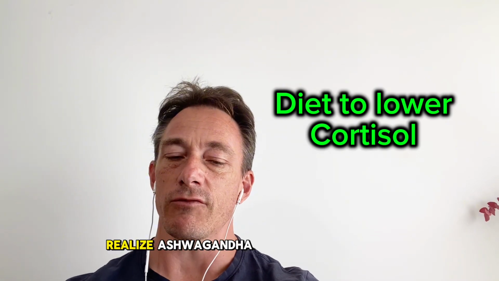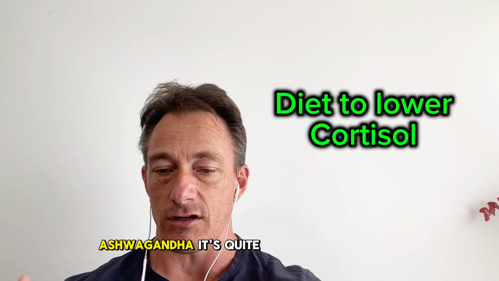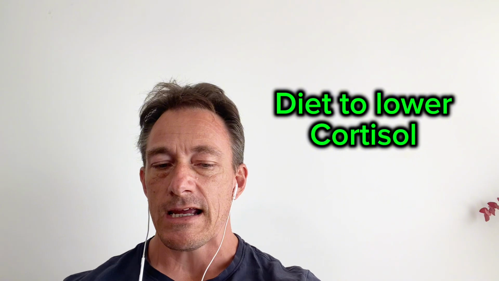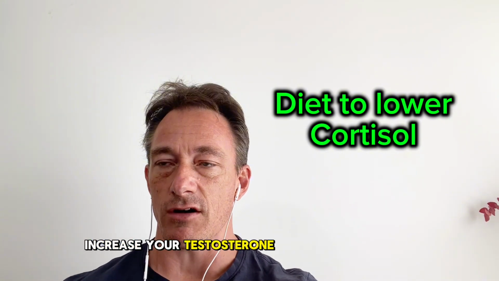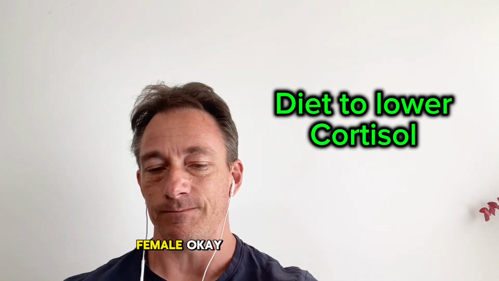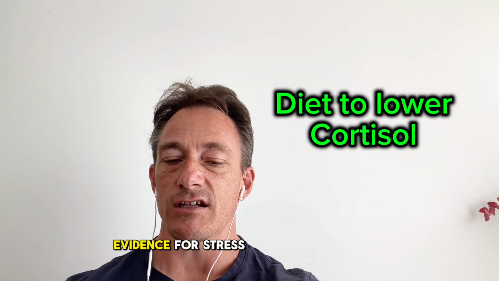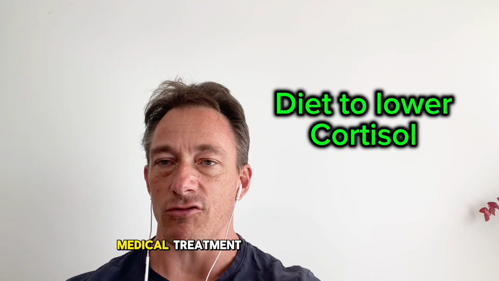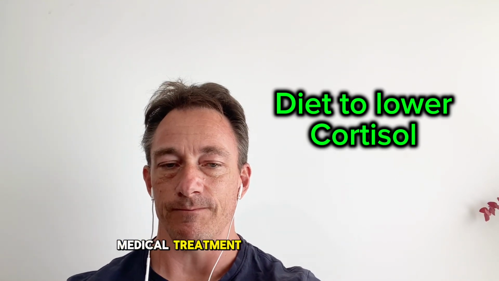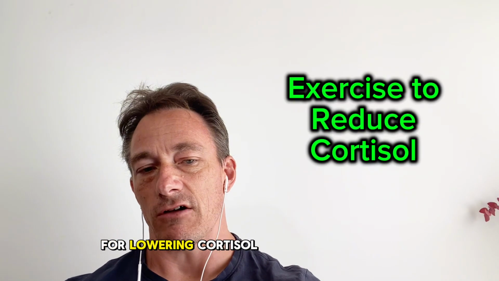Now most people don't realize ashwagandha. I do take ashwagandha. It's quite a good herb. It actually reduces your stress, which can then increase your testosterone, being a male or even a female. Okay, so there is evidence for stress support, but not a replacement for obviously medical treatment if you're on medical treatment. What about exercise for lowering cortisol?